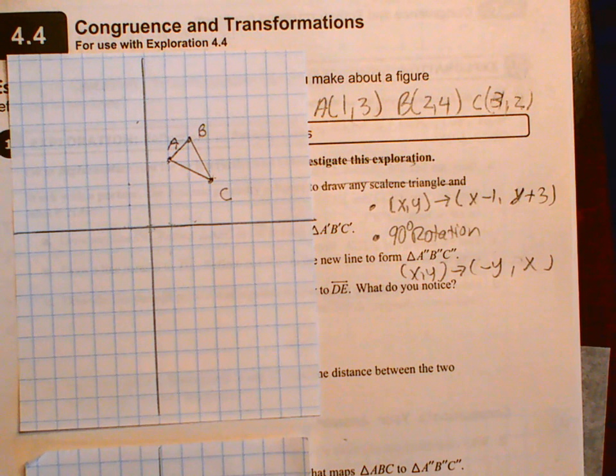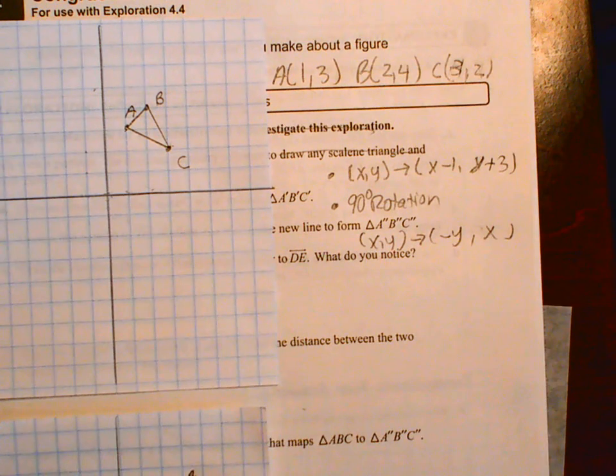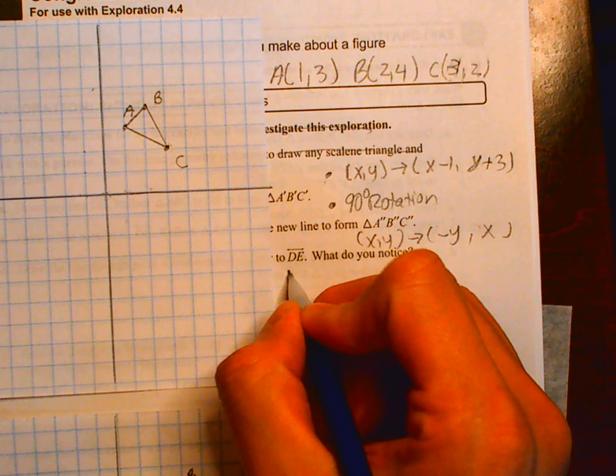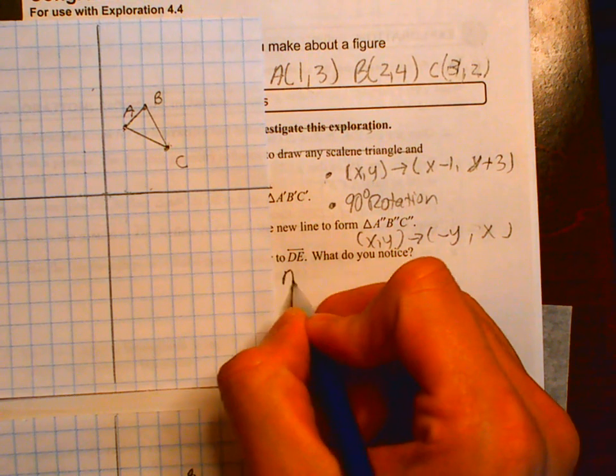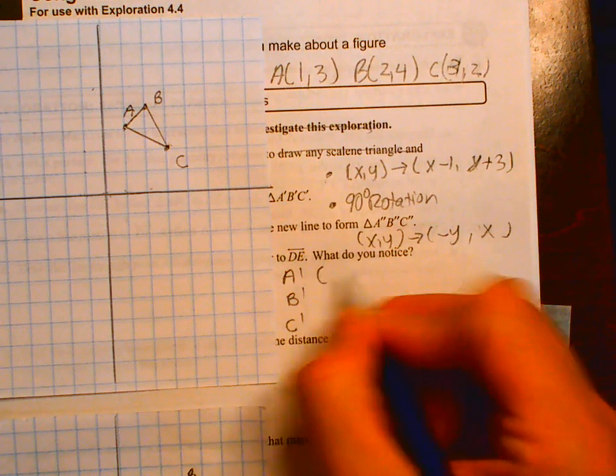Okay, so we are going to do 2 things to it: a translation followed by a rotation. The translation I can do very easily, but I'm going to apply the rule first and then graph them. So I'm going to do step 1 first. For these, I have A prime, B prime, and C prime.